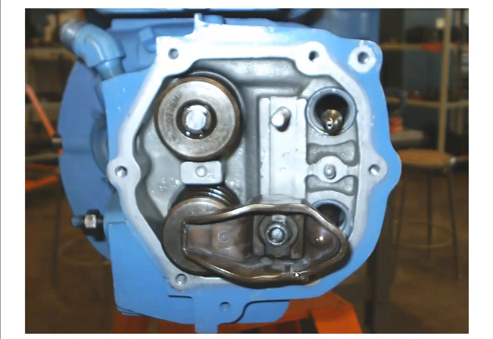Here you're looking straight down on what we call the top of the cylinder, which is where the valves are. And the top one here is the intake valve. The bottom one is the exhaust valve. You can tell that, by the way, because you can see down here there's some extra cooling fins, and those are usually around the exhaust valve.